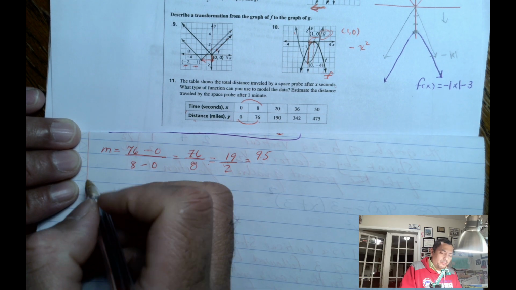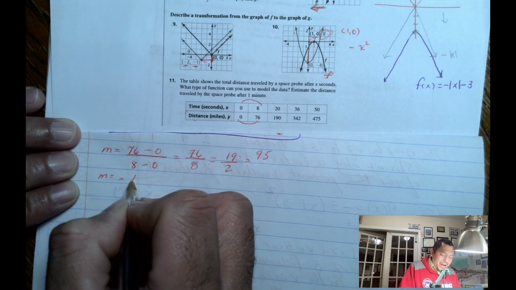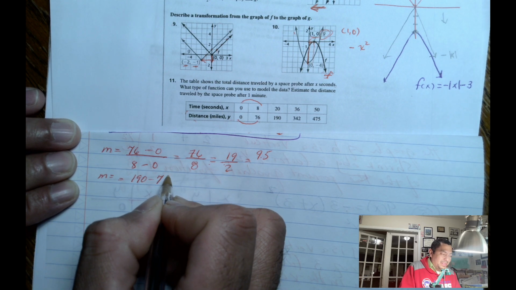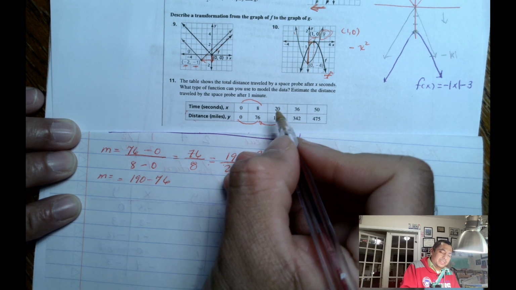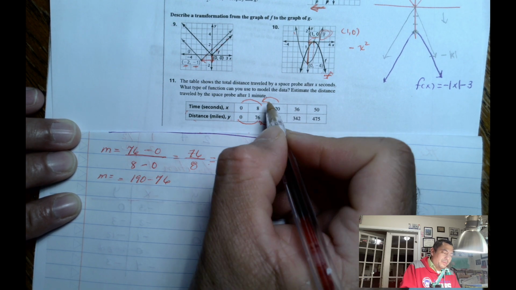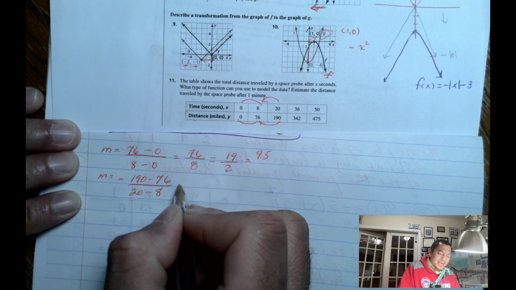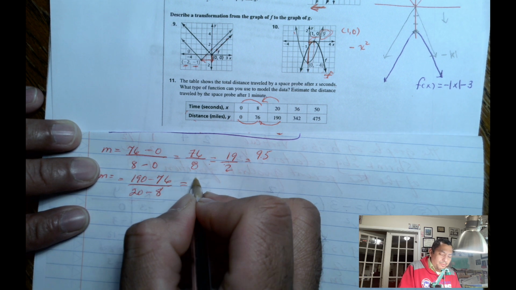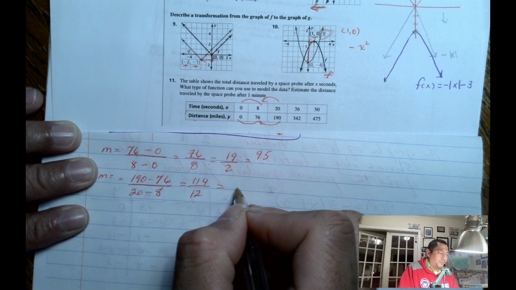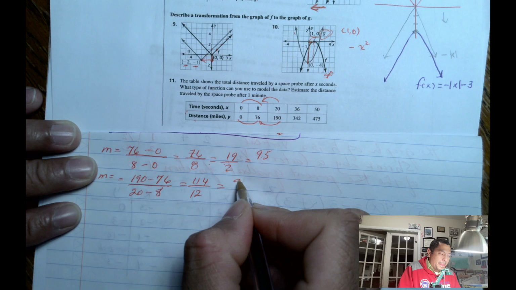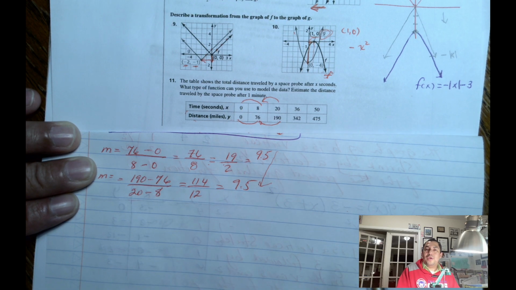Now let's see what's going on with the second one. m is equal to 190 minus 76 over 20 minus 8. And this is equal to 114 over 12. And when we simplify, it is 9.5. We divide, like we're finding out if these two are the same.